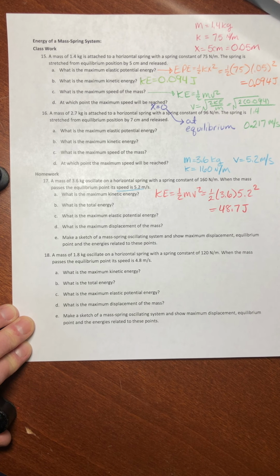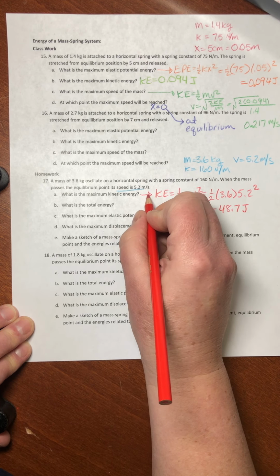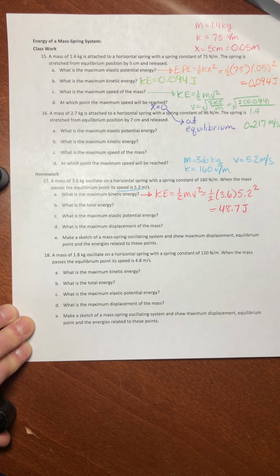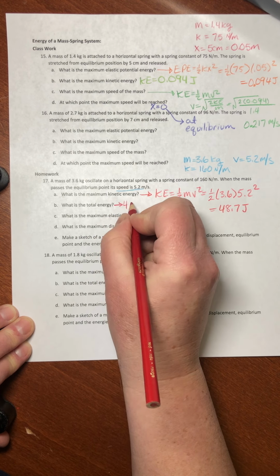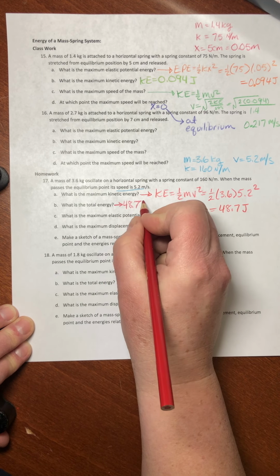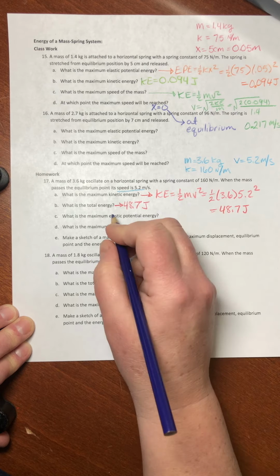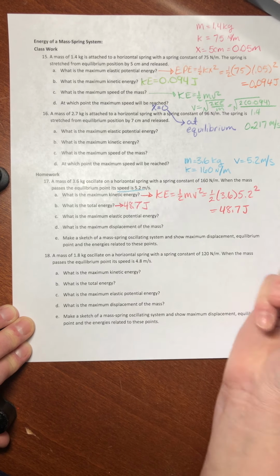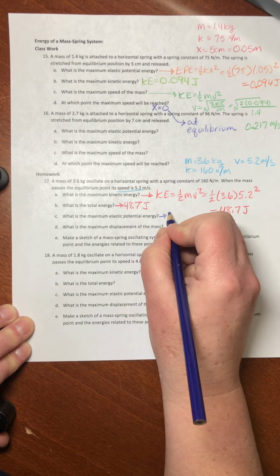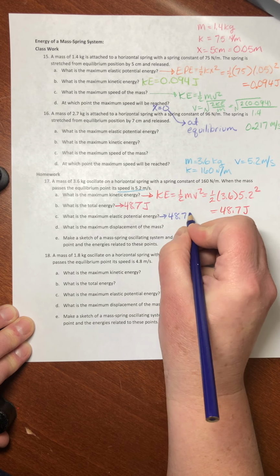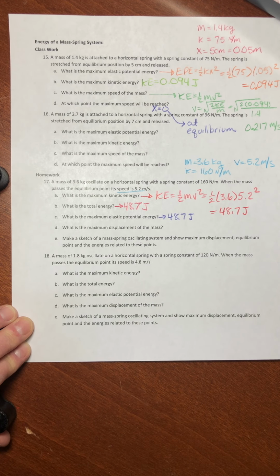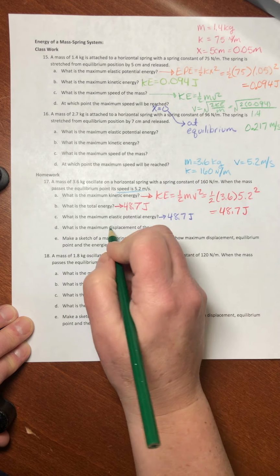All right. So then, what is the total energy? Total energy is the same as the maximum kinetic energy, right? So the total energy would just be 48.7 joules. And then they ask us, what is the maximum elastic potential energy? Again, maximum EPE would occur when the kinetic energy is 0, so this is still 48.7 joules.